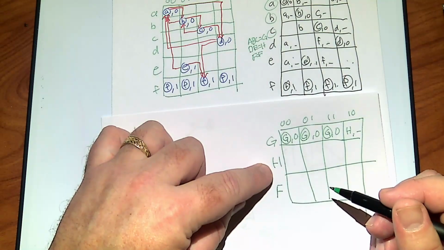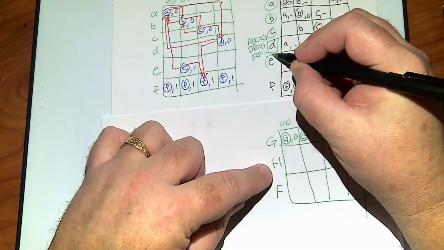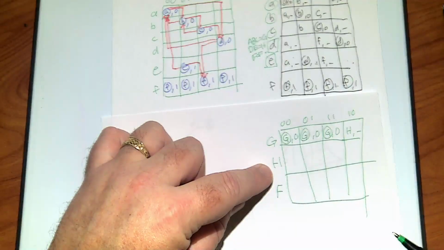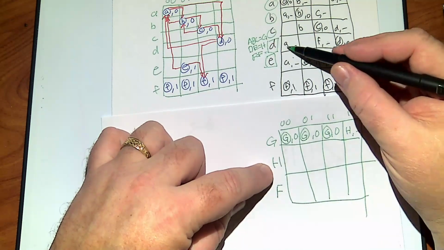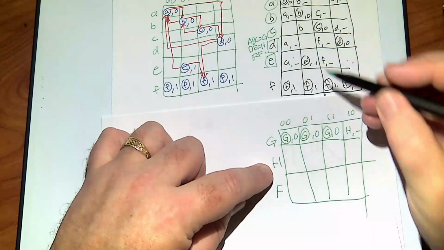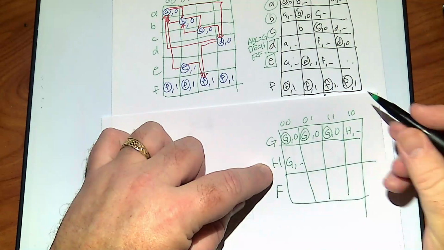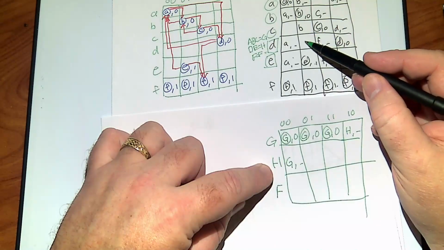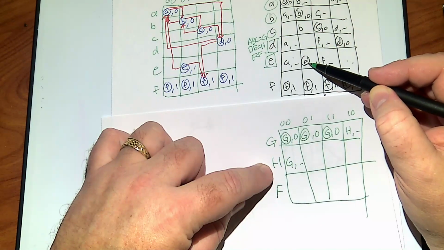Now I've got H, which is D and E. I'm going to square box these, again, to make it a little bit easier. All right. The first one, it goes to A, which is now G. And I don't care what the output is. All right. The next one goes to E, right?